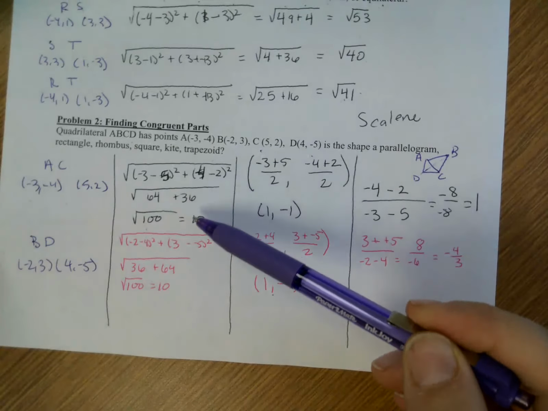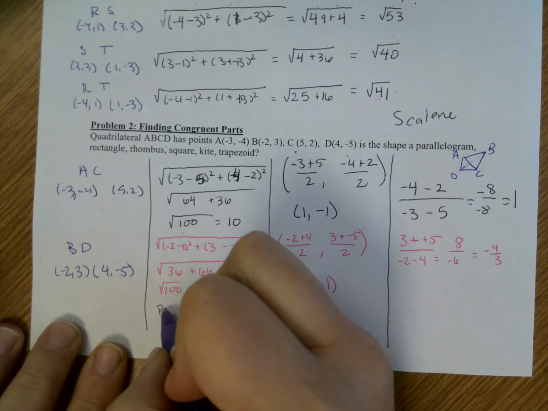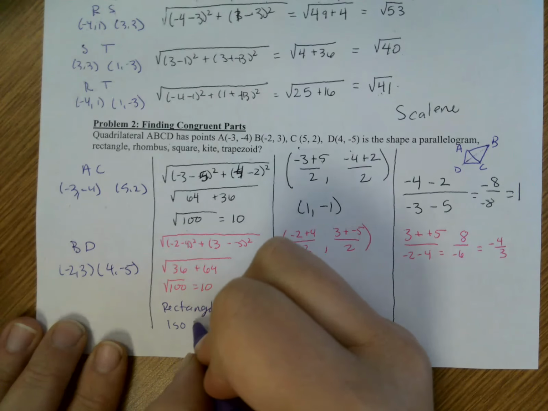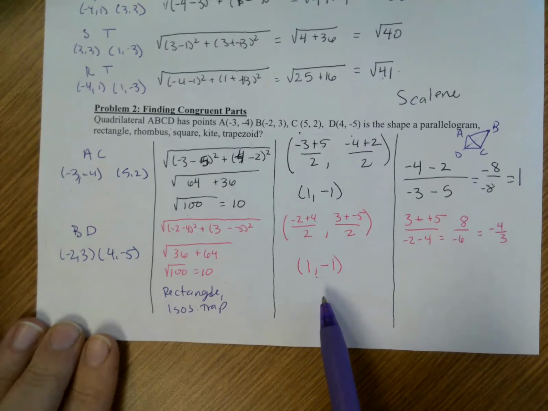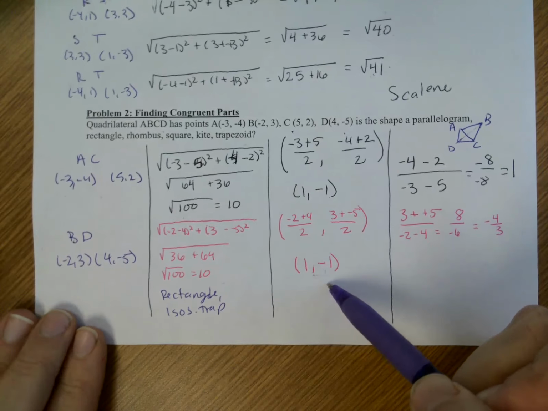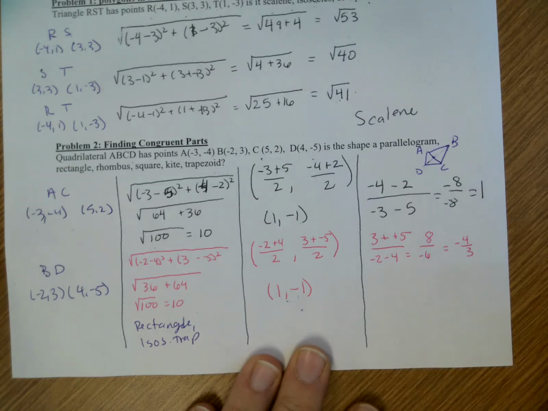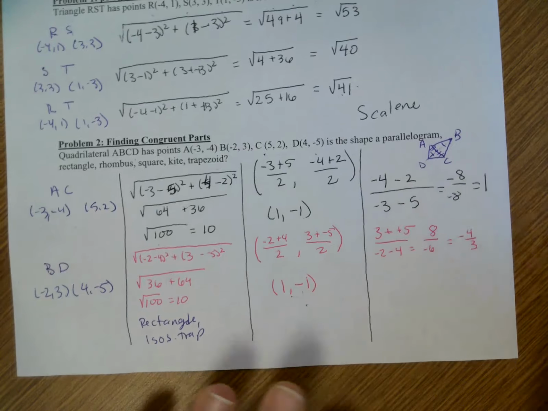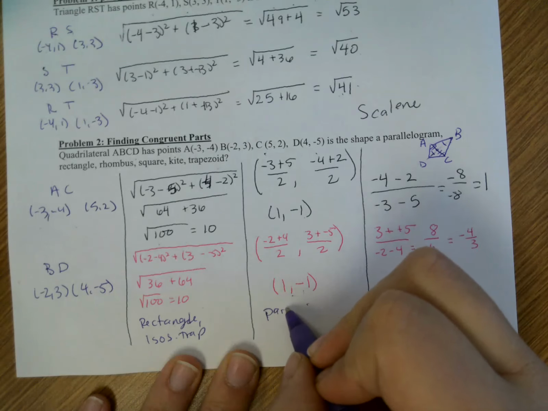Well, we know that the distances of our two diagonals are the same. If the distances of your diagonals are the same, it's going to be either a rectangle or an isosceles trapezoid. Those are our two options because of this. Now our midpoints are the same. That means when those two diagonals crossed each other right here, it was at the center of both lines, so these two would be congruent. So the diagonals bisect. If the diagonals bisect, that means this is a parallelogram.